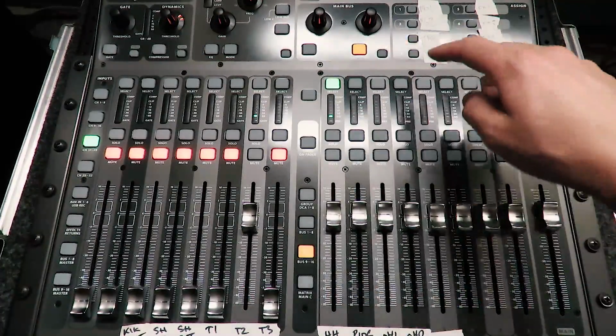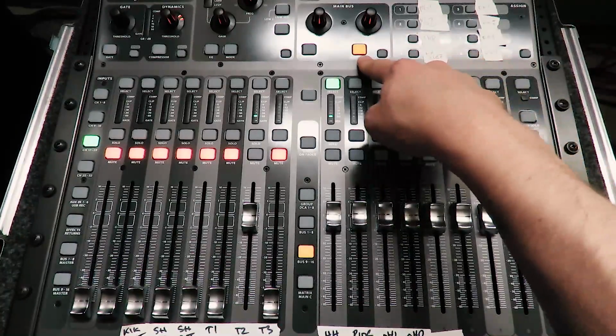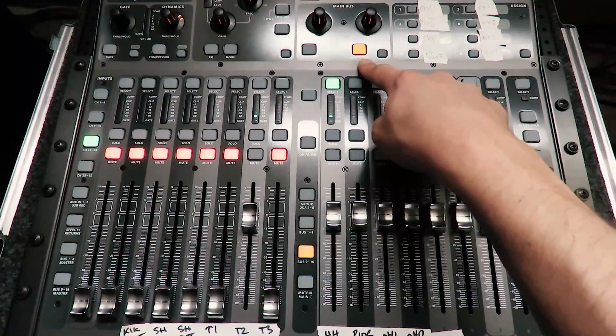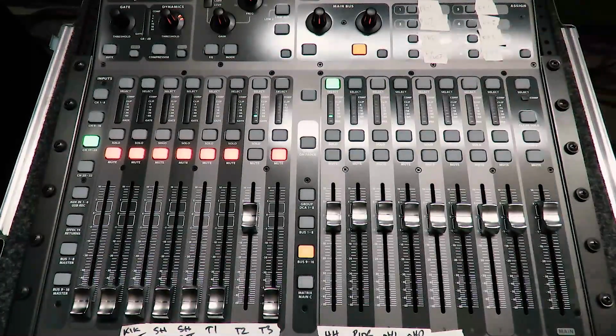So you can see from what I was hovering over before, this is sent to the left-right bus. Obviously, that's how we're getting the recording. So that's kind of how my input routing goes.